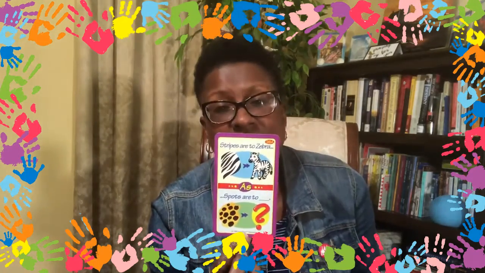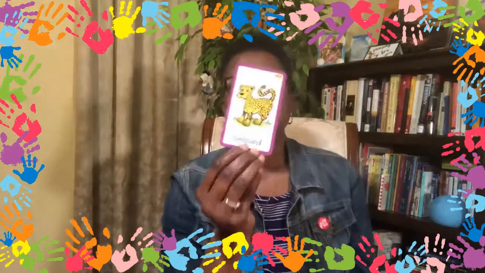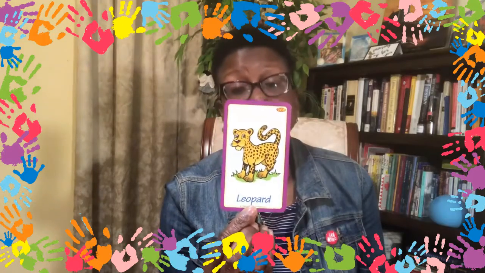Oh, you know this. Stripes are to a zebra as spots are to... Now, if you're saying ladybug, that's not a good analogy because we're talking about animals. So stripes are to zebras as spots are to a leopard or cheetah.